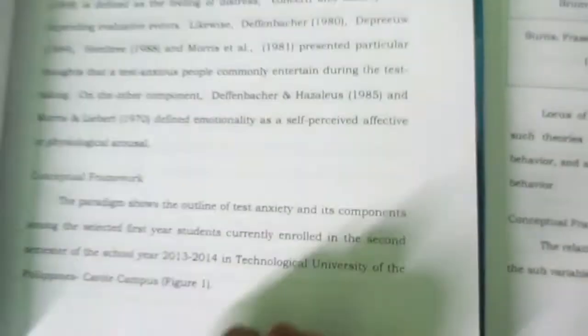After reading the different researches, the three researches have the same format, which is a short introduction to the chapter, definition of terms, theoretical framework, and conceptual framework. All of the researches have figures that show the conceptual framework of the research itself.